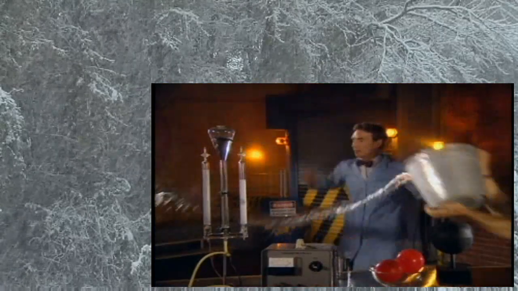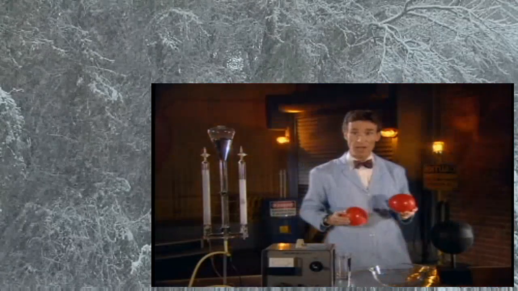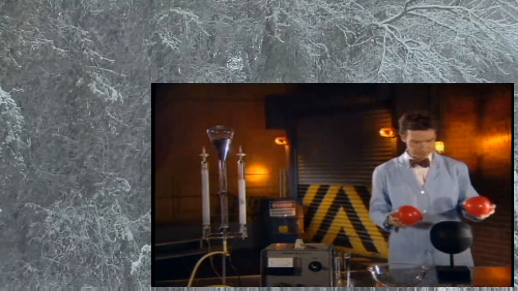How do we know that atoms combine to make molecules? Well, please, consider the following. This is H2O. Water. 2 parts hydrogen and 1 part oxygen. When the atoms come together, they stick.